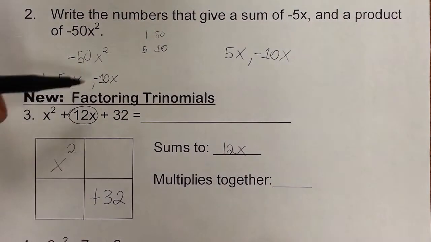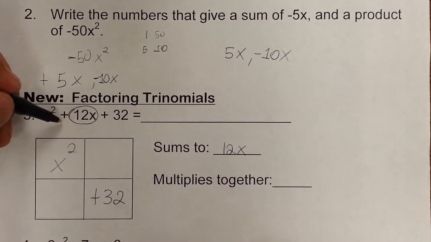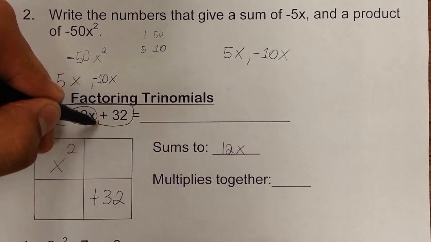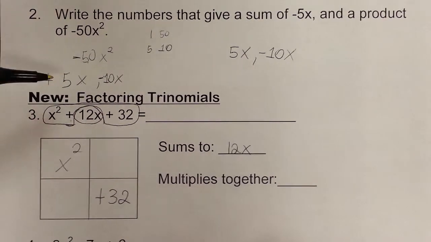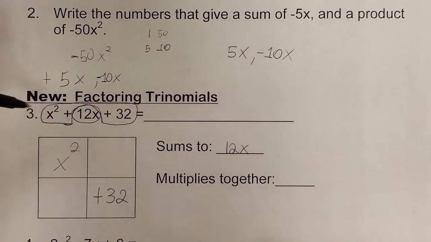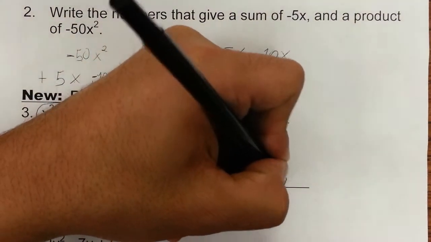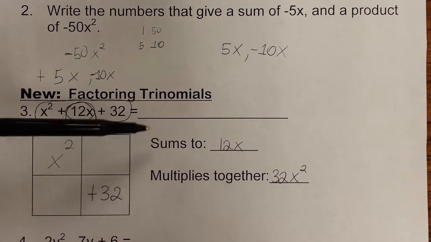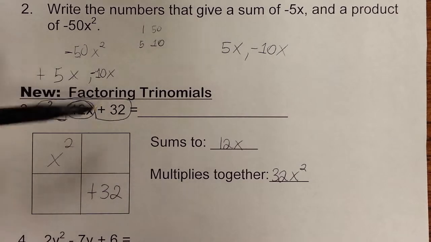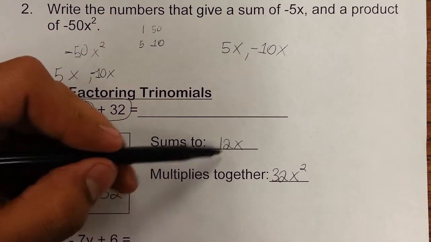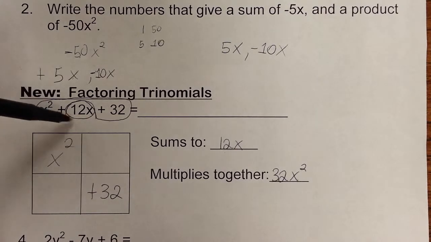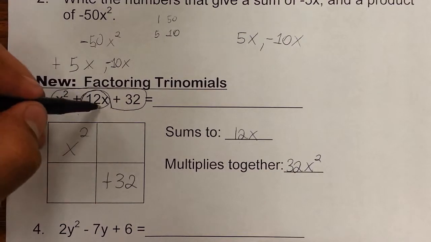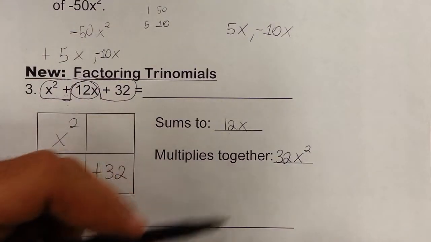And then we need to find two things that would multiply together. We're going to end up multiplying our x squared term, or our squared term, and our c term, so our constant. In this case, the x squared and the 32. If I multiply 32 times x squared, I'm going to get 32x squared. Our sums and products method will give us two expressions that will add up to 12x, so we'll be able to rewrite this trinomial as an unsimplified trinomial. So we'll get the 12x and we'll break it into two expressions that will multiply out to 32x squared.